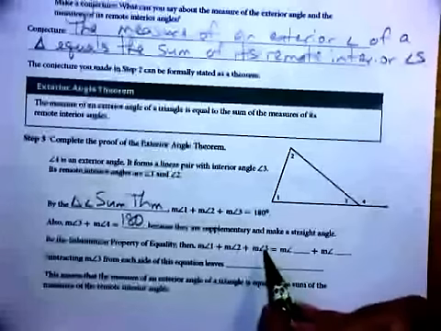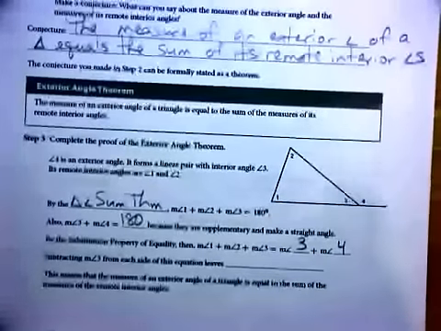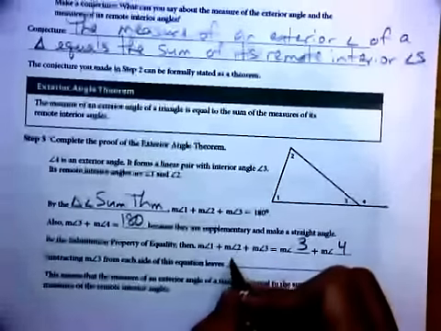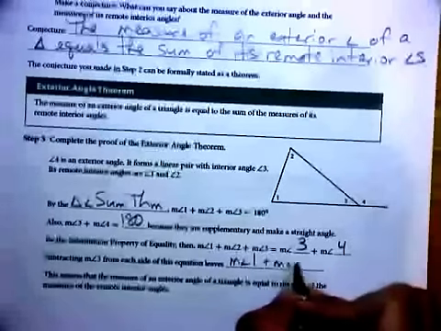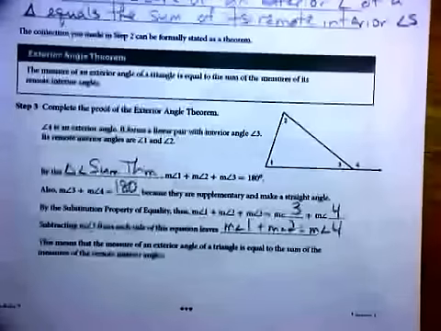By substitution, I know that angle 1 plus angle 2 plus angle 3 equals angle 3 plus angle 4. And if I subtract angle 3 from each side, this leaves that the measure of angle 1 plus the measure of angle 2 equals the measure of angle 4. So that means that the measure of an exterior angle is equal to the sum of the measures of its remote interior angles.